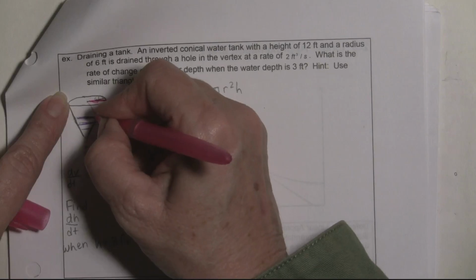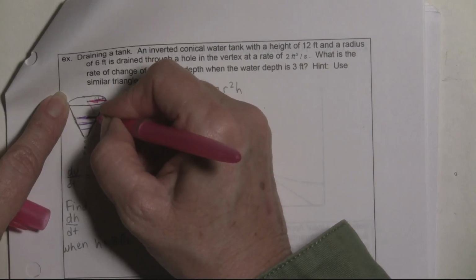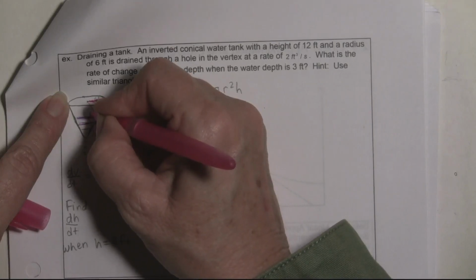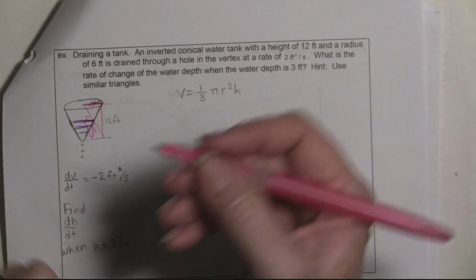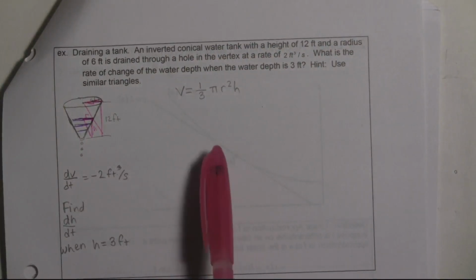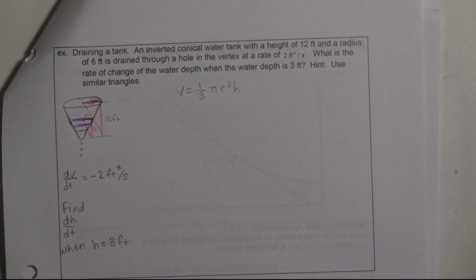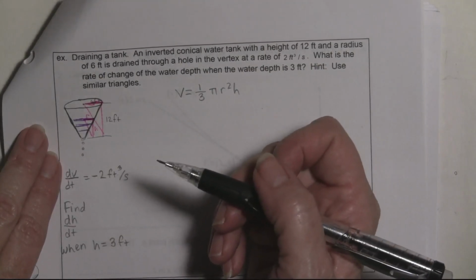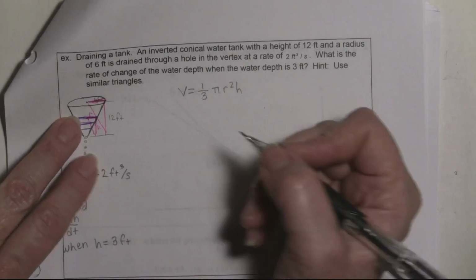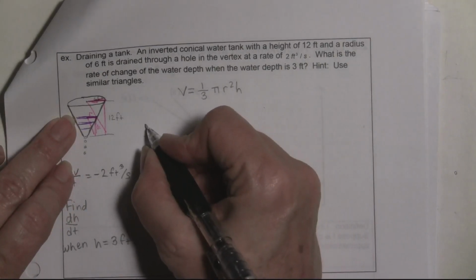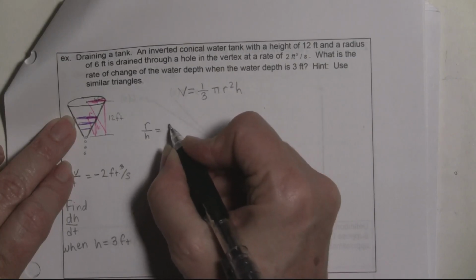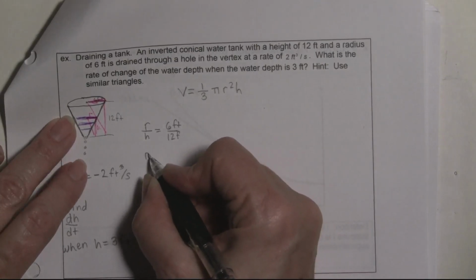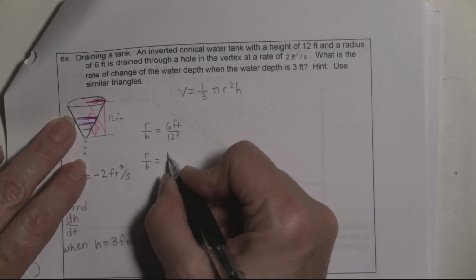And then right here, this is the water height and the radius of the water right here. I'm going to call that R, and I'm going to call that H, because that's really what R and H are in this problem over here. Because these triangles are on a right cone, they're similar triangles. So we're going to be able to use R is to H as 6 foot is to 12 foot. In fact, R is to H is a half.